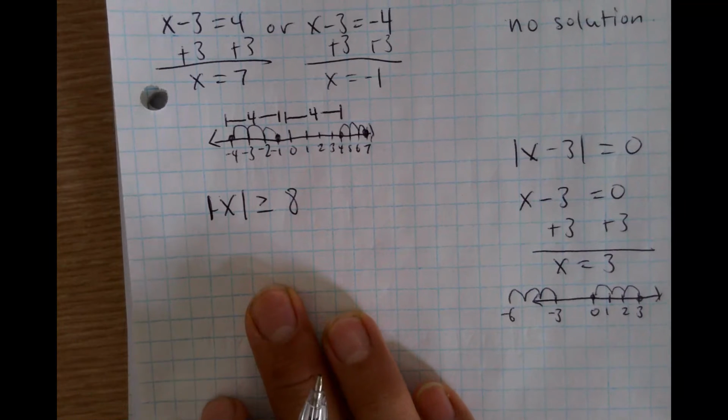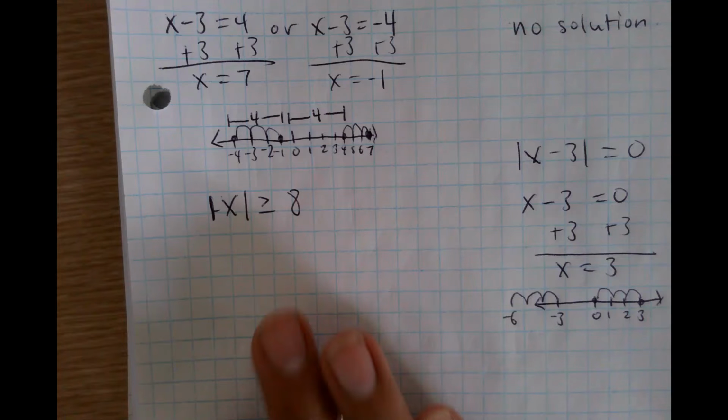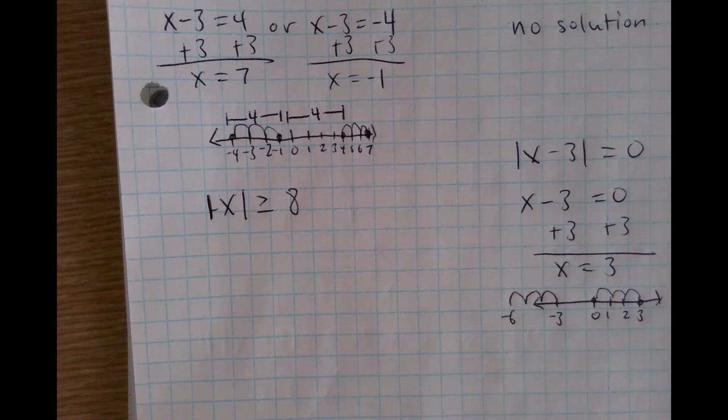What it's saying is that the absolute value of x is greater than or equal to 8. What that means here is that the distance away from 0 is equal to 8 or greater than 8. Right? The distance away from 0 is either equal to 8 or greater. So I want you to think about what numbers have a distance away from 0 that is 8 or greater.